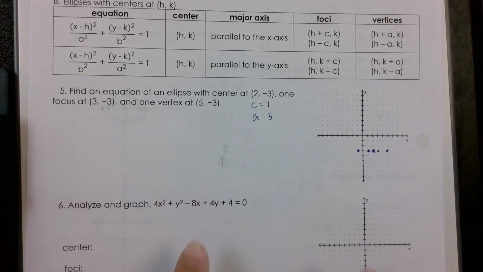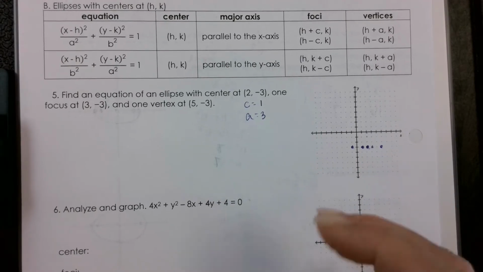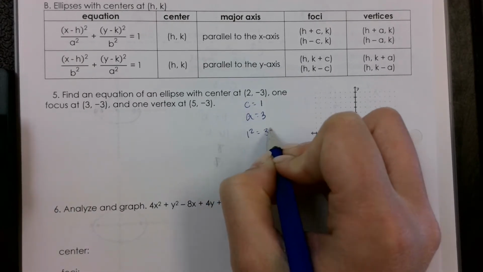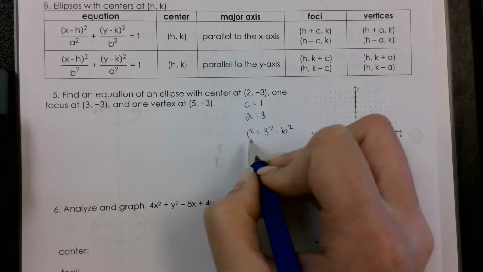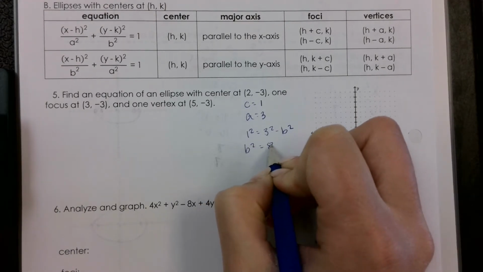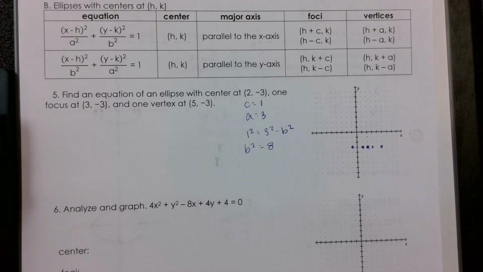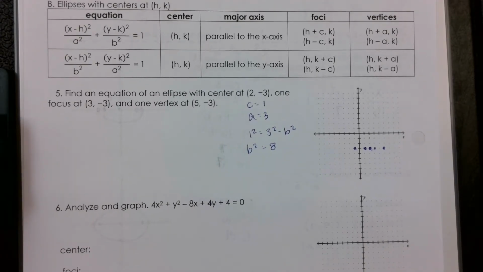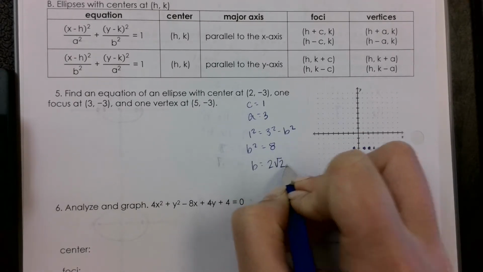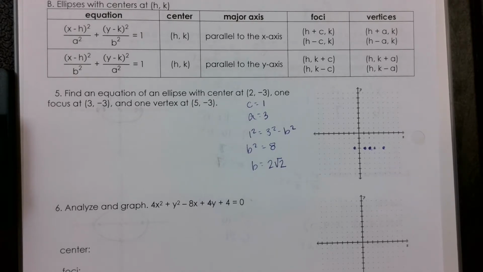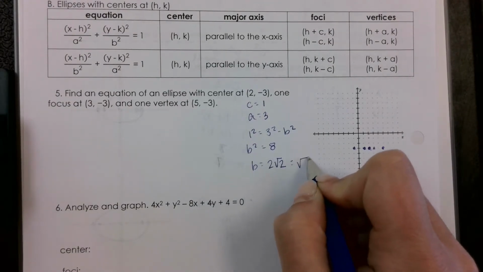Since they give you your vertex, that means that the x side is the longer side. So we could say 1 squared equals 3 squared minus b squared. Okay? So add the b over, subtract the 1, you're going to have b squared equals 8. Right? Because 9 minus 1 is 8. Is that okay? So then b is going to be 2 square root 2 again. Or you could just leave that as plus or minus square root 8, because we're going to square it, so it might be easier to leave it as square root 8.